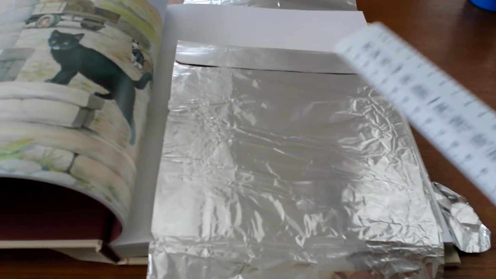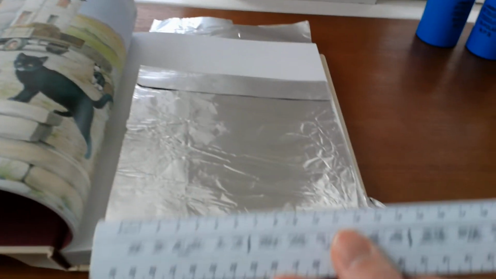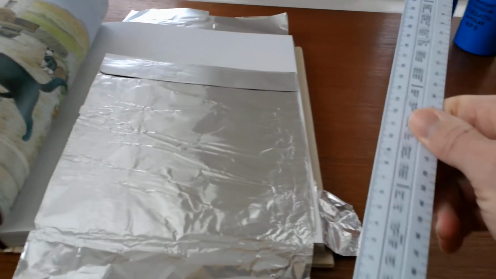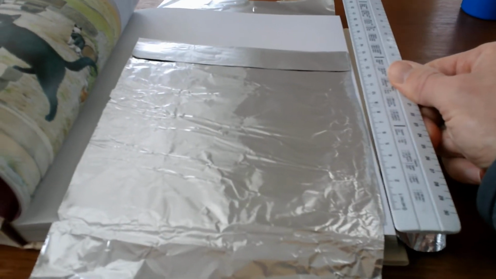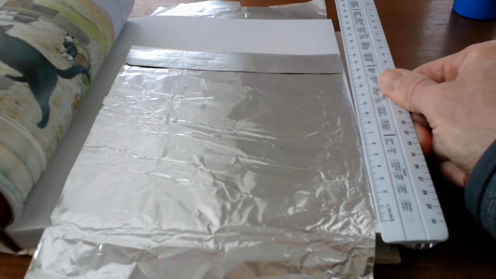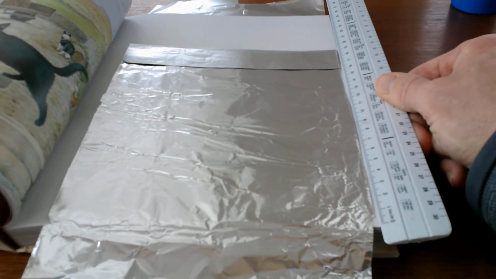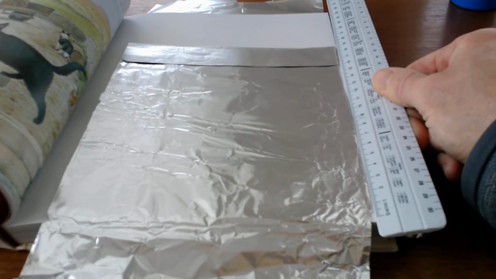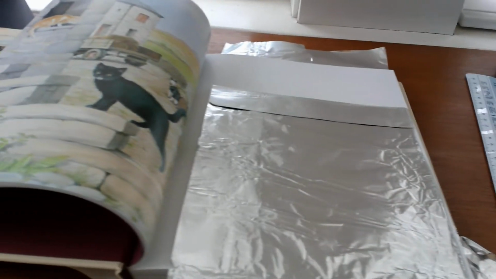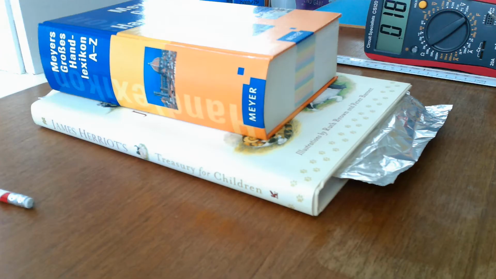I've put another fold in the top of it. It's still 17 centimeters wide, but let's see how long it is now. And now we'll call that 19 centimeters. 0.19 for the third row.